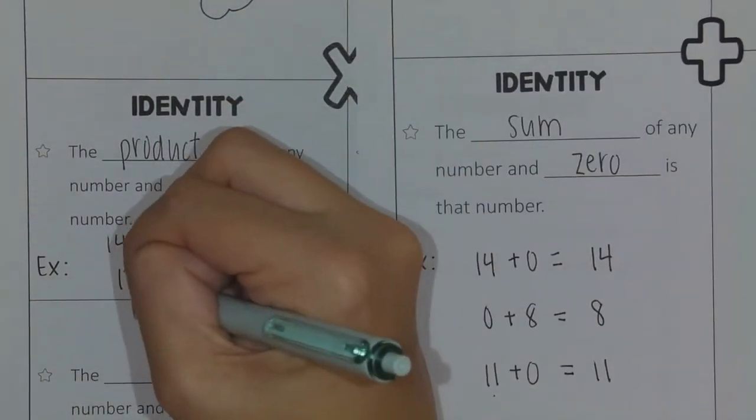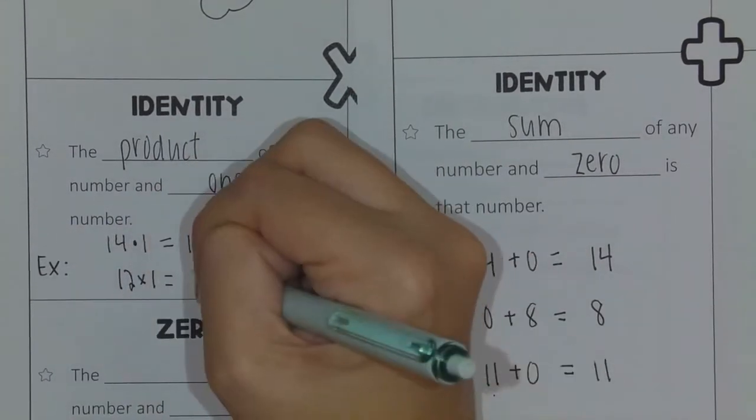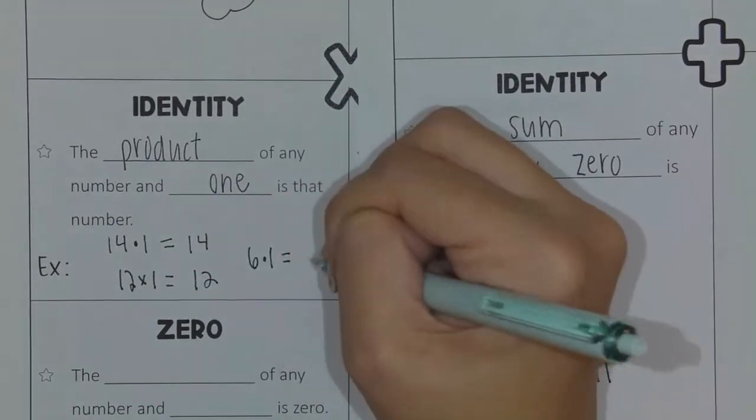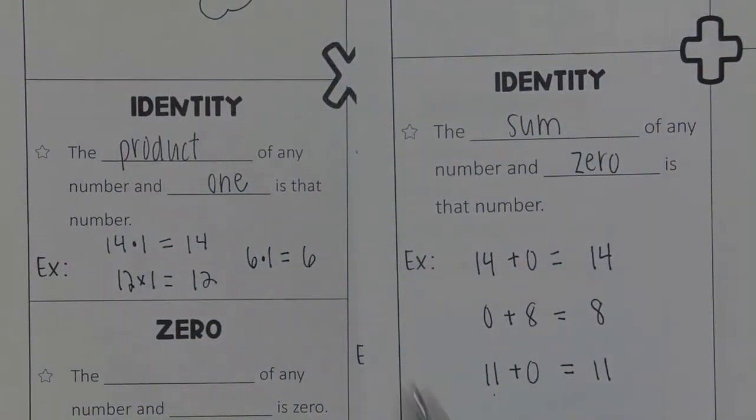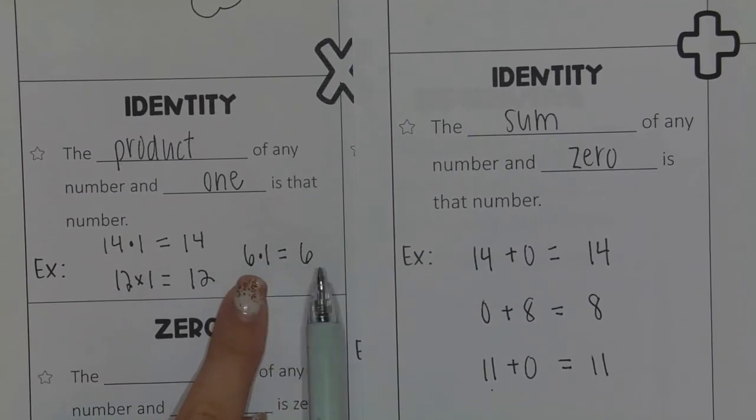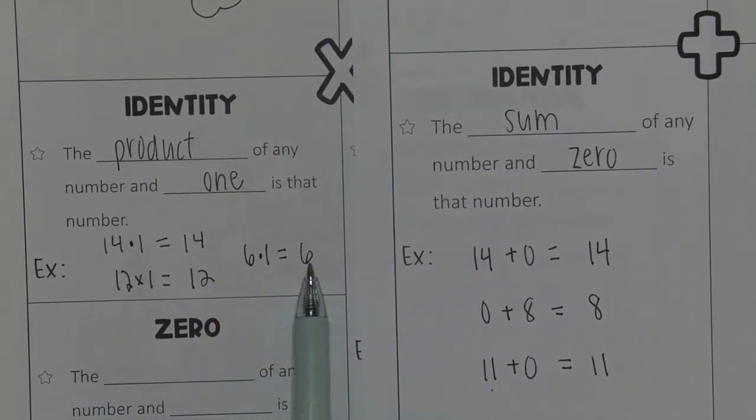I could do 12 times 1 and get an answer of 12. I could do 6 times 1 and get an answer of 6. Again, the product of any number and 1 is just that number. So there is our identity properties.